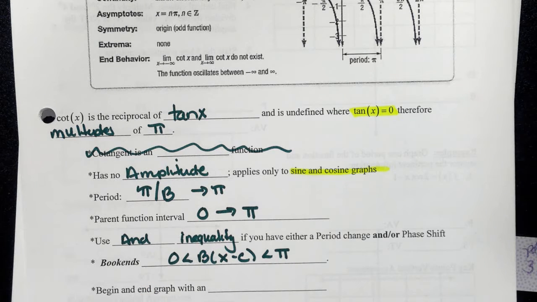Yes? What does and mean? Compound and inequality. That's what this is. This is an and inequality. It's your bookend. For cotangent, since it's the opposite of tan, why wouldn't you start at negative pi over 2? Because cotangent of pi over 2 is 0. Because remember, tangent is y over x. Cotangent is x over y.